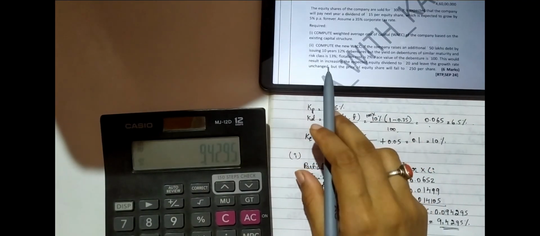So 0.014105 plus 0.01499 plus 0.0652. So the total is going to be 0.094295, or you can also say 9.4295%. Okay, so this is the WACC for the first, but for the second we need to calculate.